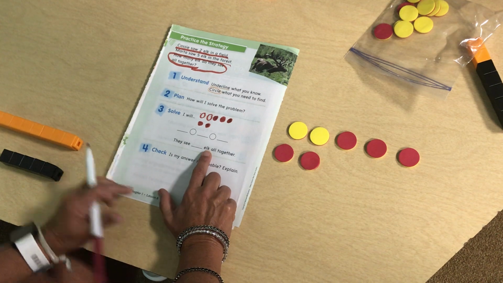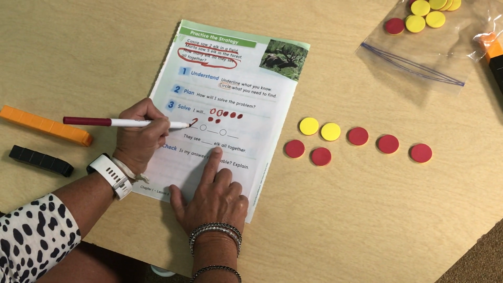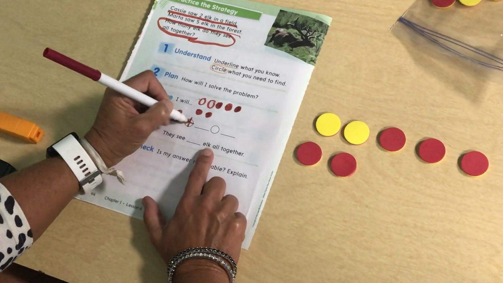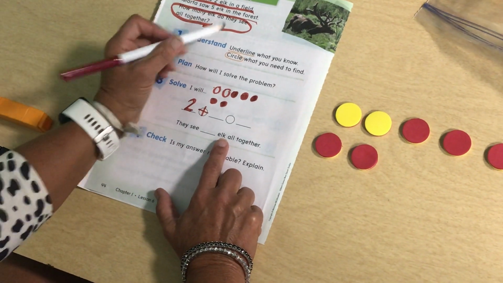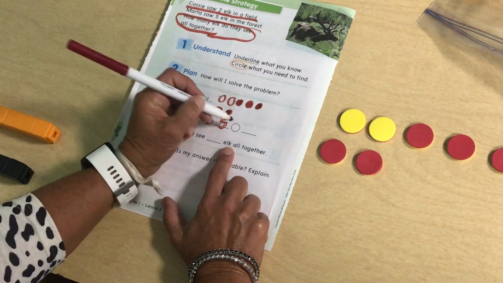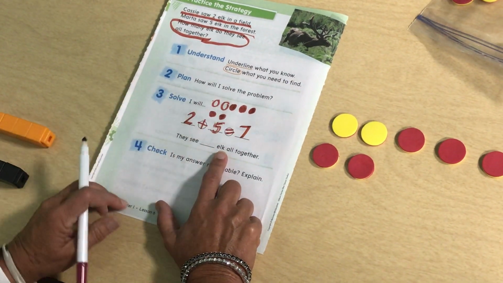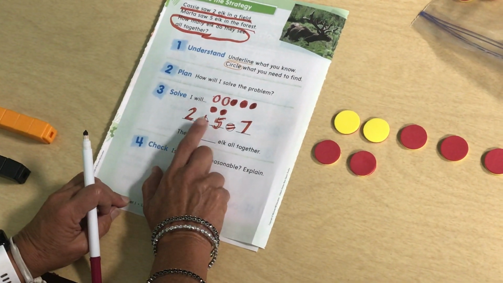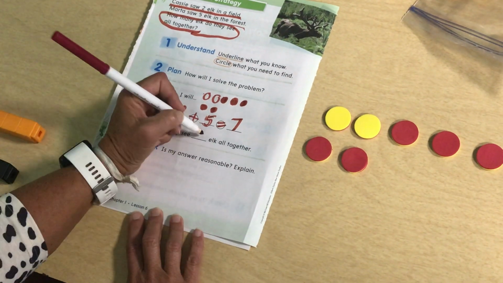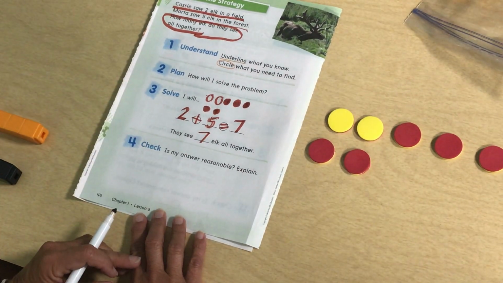So then I'm going to record it. I know there were 2 in the field, plus I added the 5 more that were in the forest. So in all, or total, I get there are 7. 2 plus 5 equals 7. They see 7 elk all together.